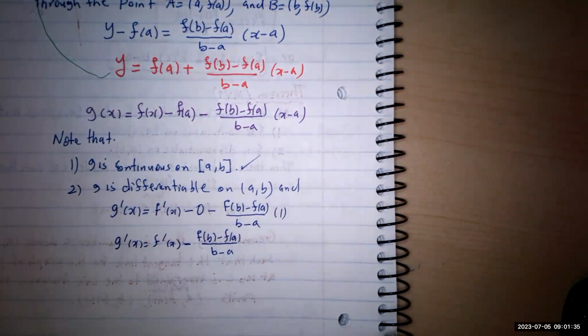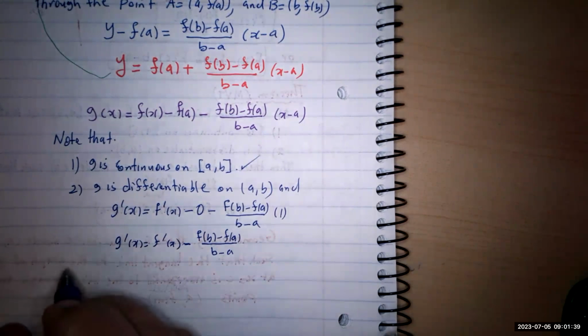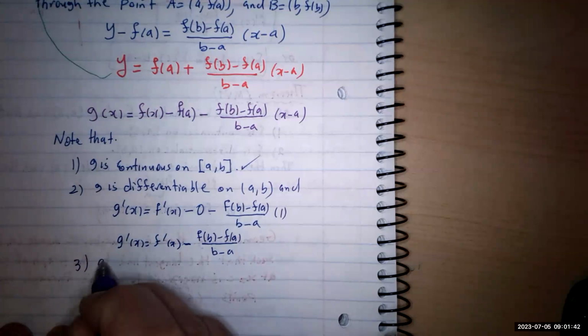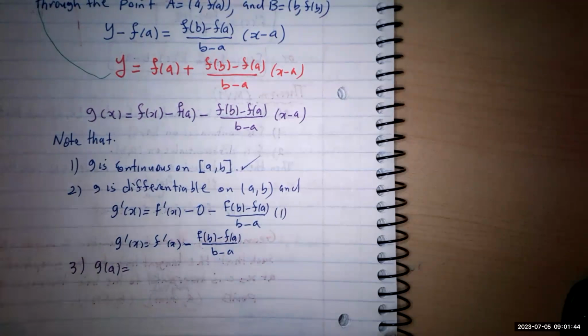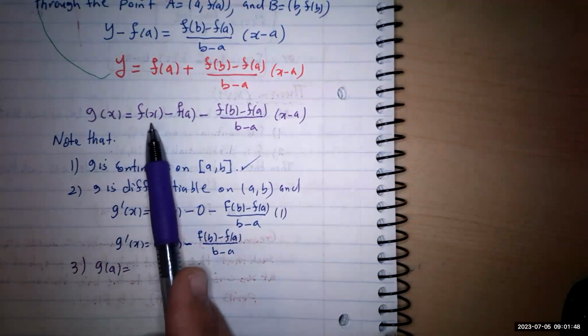So the first and the second conditions of Rolle's theorem are satisfied. I need the third one. What is g of a? Replace x by a.